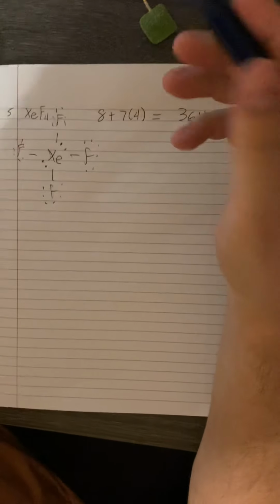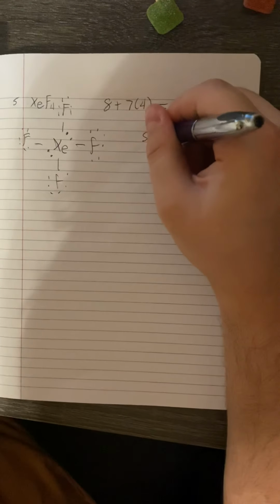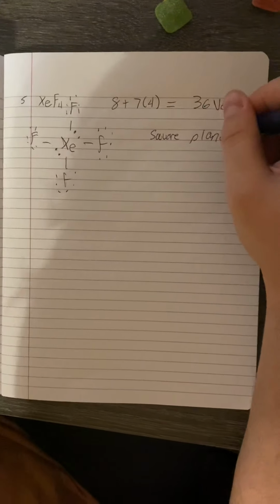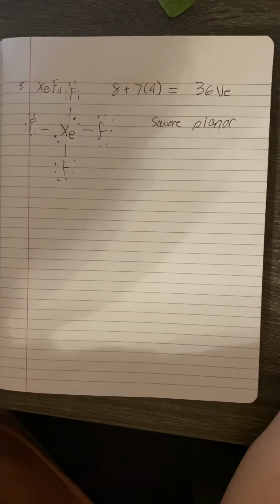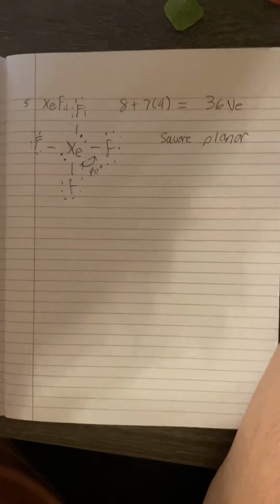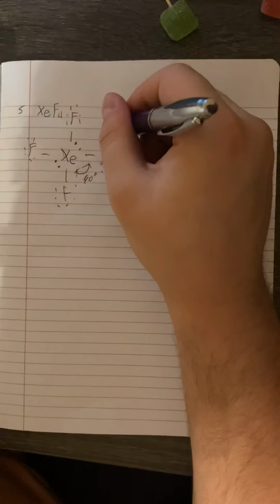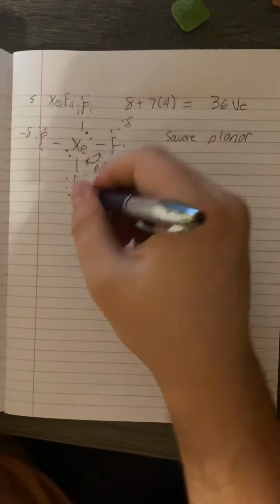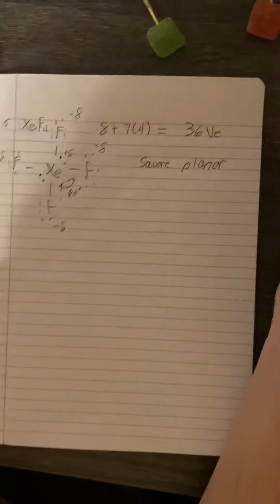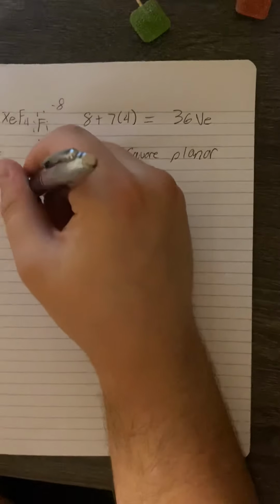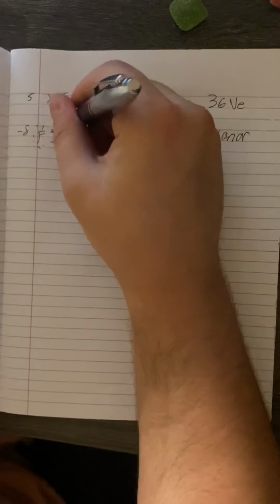So the electron domain geometry for this one is going to be an octahedral with the shape of square planar. The bond angles for these are going to be 90 degrees. Then we look at our delta notation. Fluorine is going to be negative delta because fluorine is the most electronegative element. And then positive delta for our xenon gas. And then our arrows are going to be pointing towards fluorine, positive side towards the xenon gas.